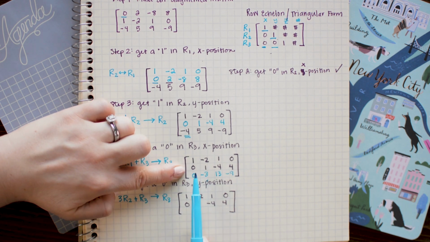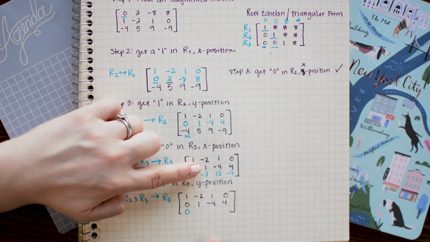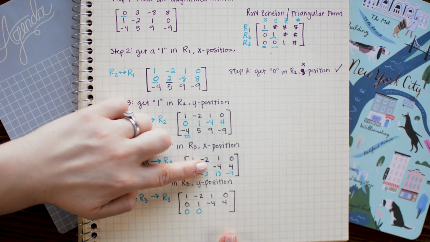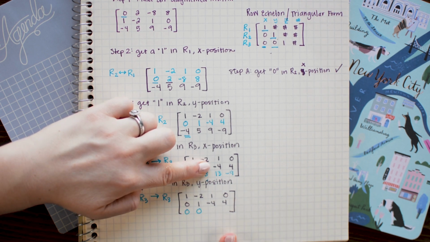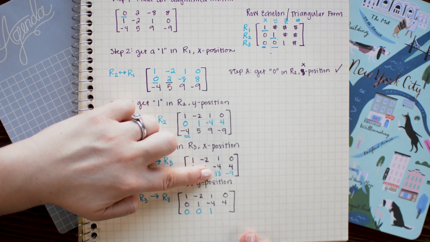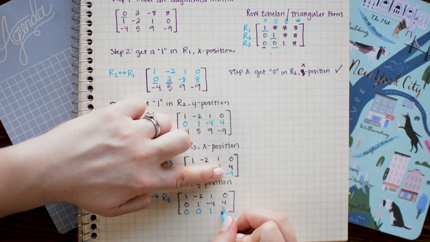So 3 times 0 plus 0 is still 0. 3 times 1 plus negative 3 is 0. 3 times negative 4 is negative 12, plus 13 is 1. And 3 times 4 is 12, minus 9 is 3.